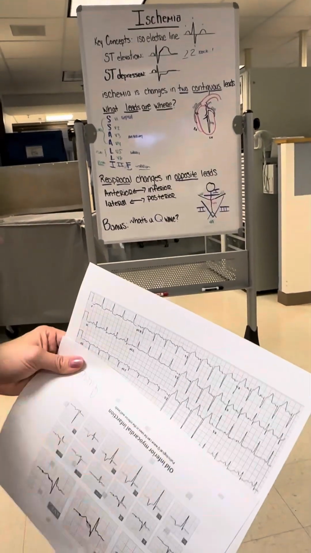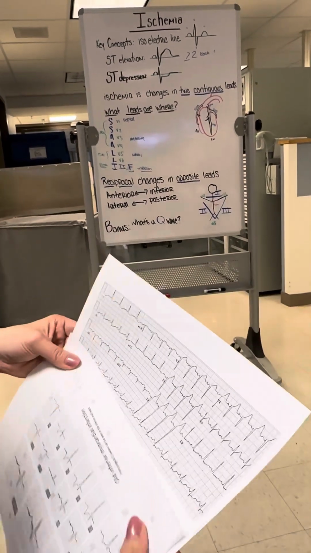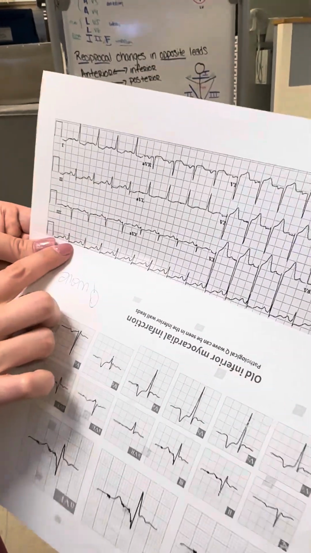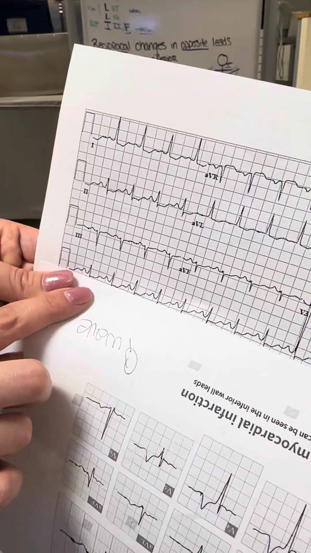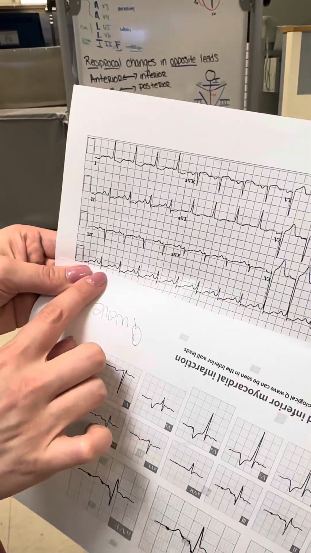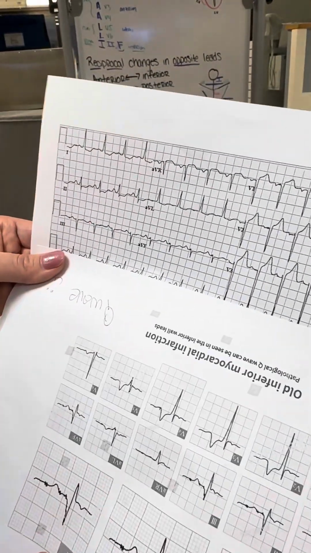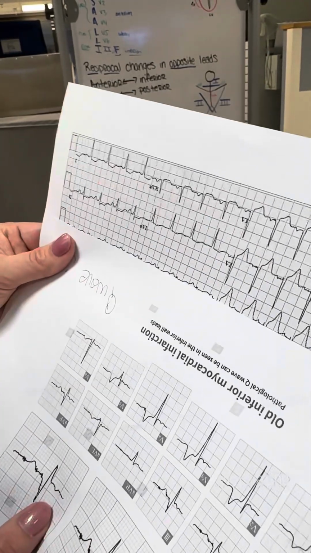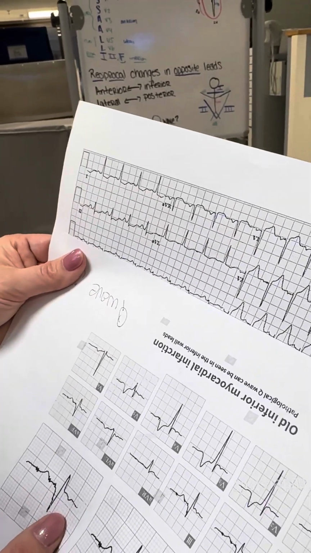So the opposite of anterior is inferior. If you look at 2, 3, and AVF, do you see how you have ST depressions? Again, this is our isoelectric line. Our T wave is taking off below there. Same thing with AVF. It's a little bit more subtle, but the T wave is taking off below.